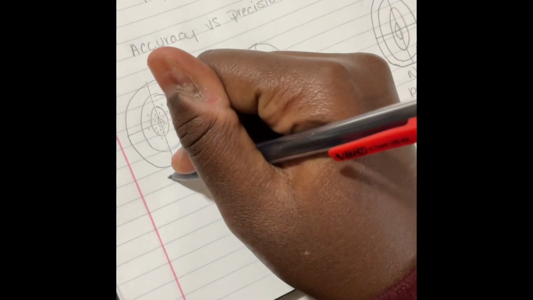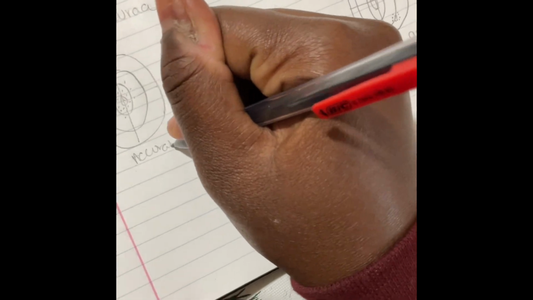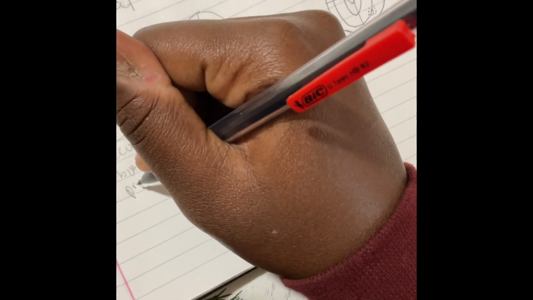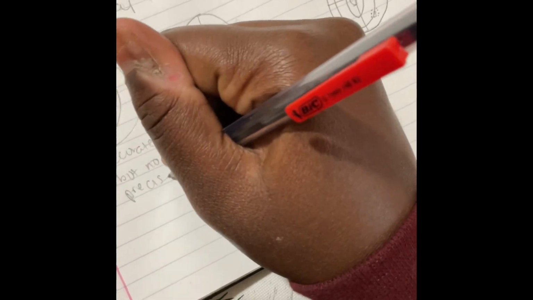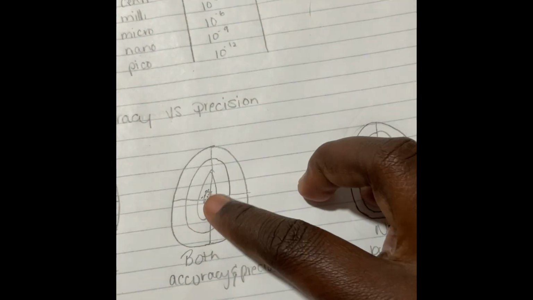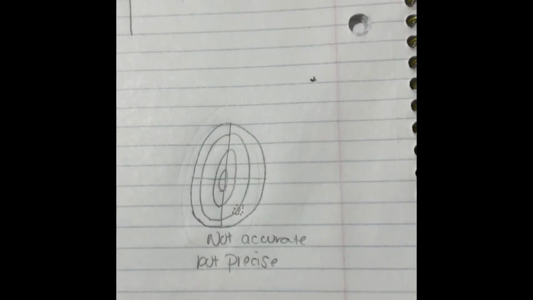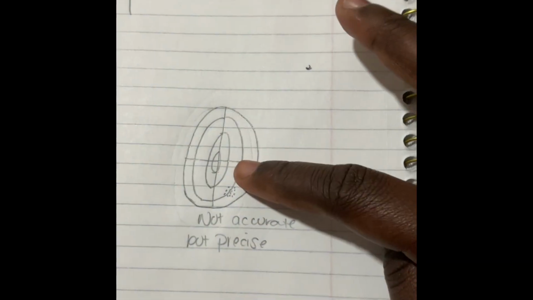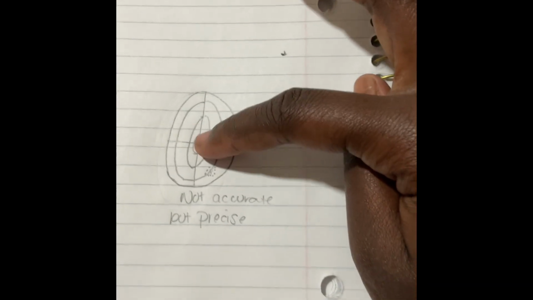So this one will be accurate, but it's not precise, because they are separated, but they're still on the target. Now this one will be both, because it's on the target and they're put together. Then this one would be precise because they're all together, but it's not on the target, so it's not accurate.